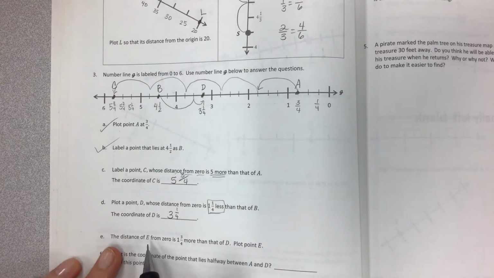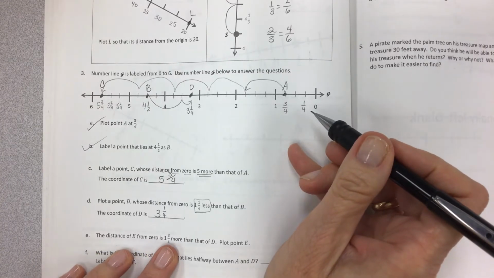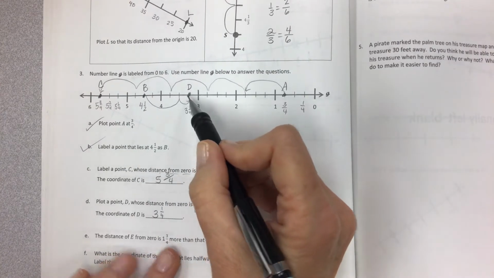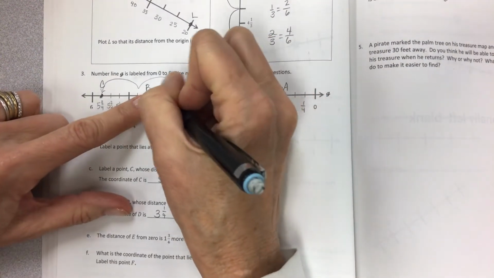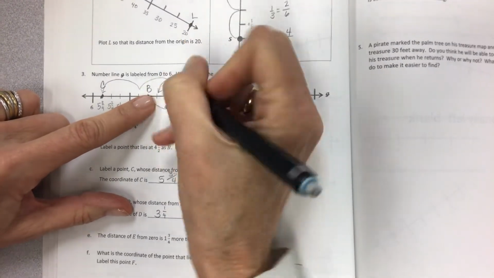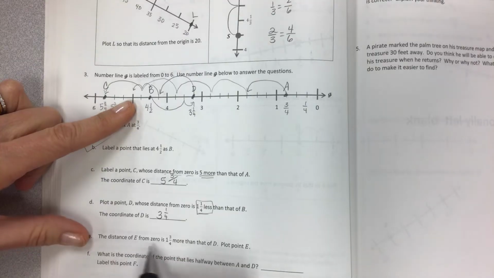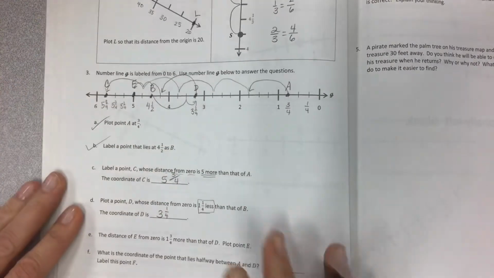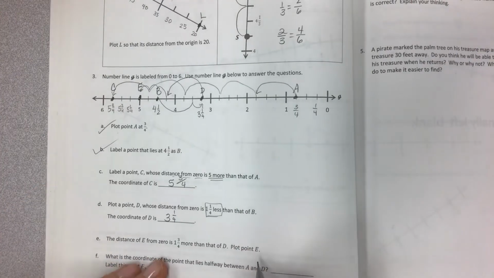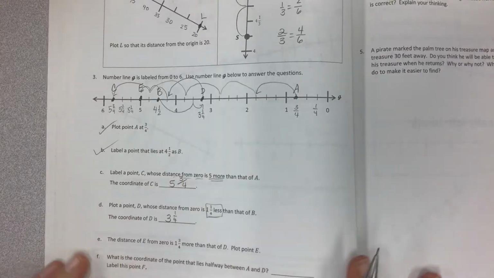Next, the distance of E from 0 is going to be 1 3/4 more than that of D. Okay, 1 3/4 more. So you're going to go 1, 2, 3, 4. Whoop, there's my 1, and 3/4 more. 1, 2, 3. And that's going to be point E. And we don't have to write that down, but hooray, we labeled it there.